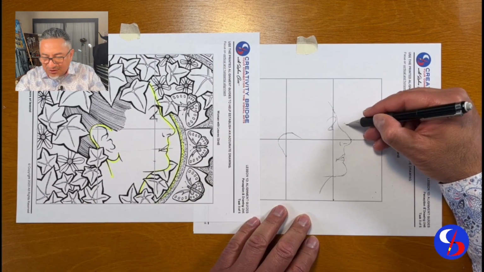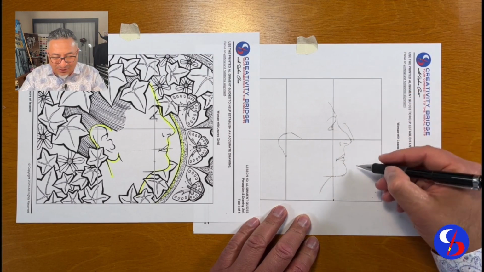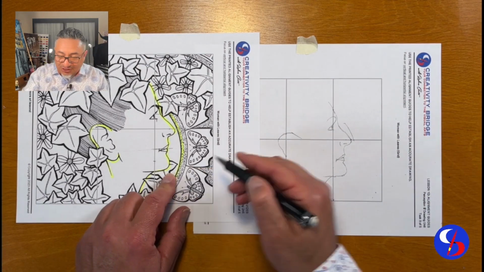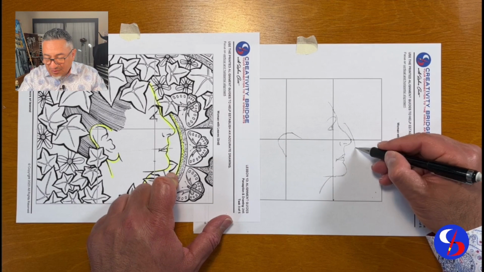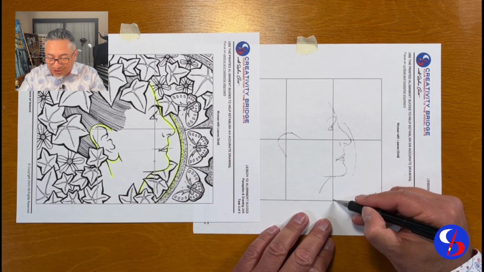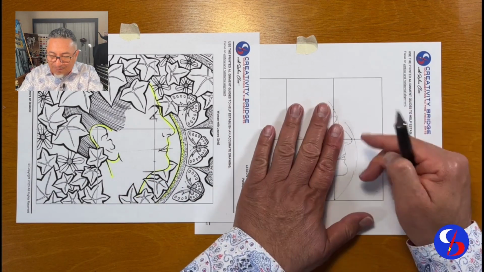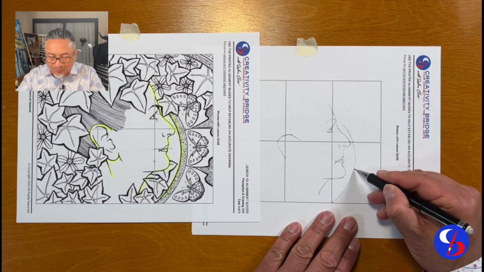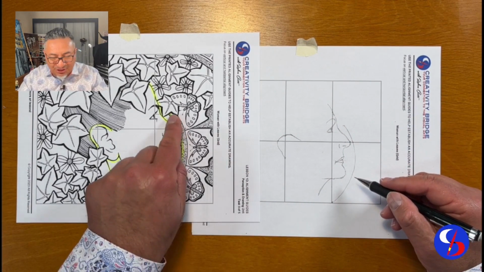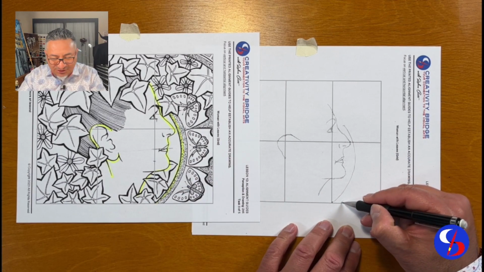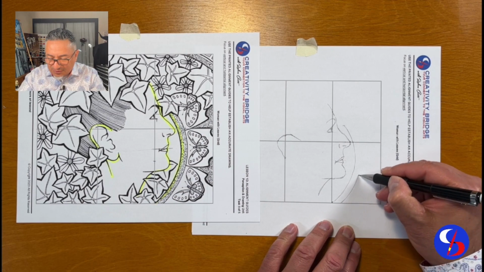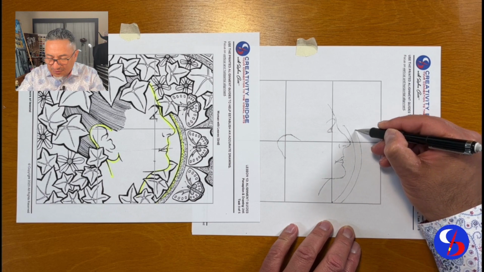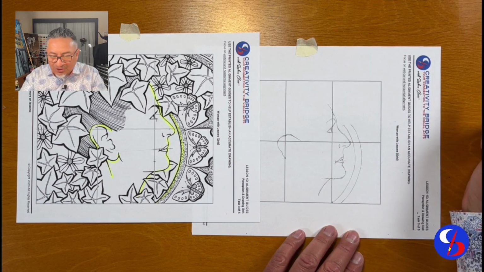So this line goes like this. There's a little bit more of a gap between this and the chin. And then it swings back around this way. So something like that. And the line mirrors it on the other side here to give it its thickness. All right, good. So that's a good start.